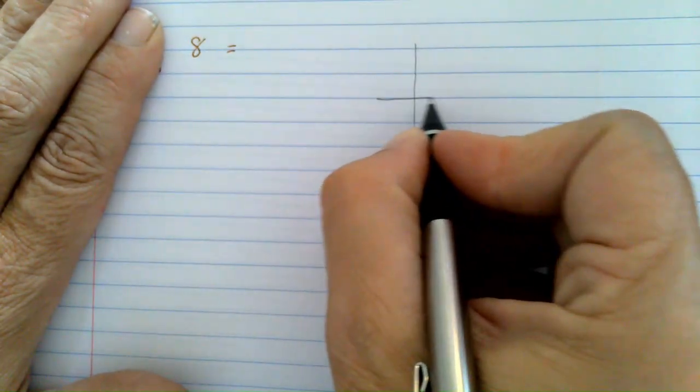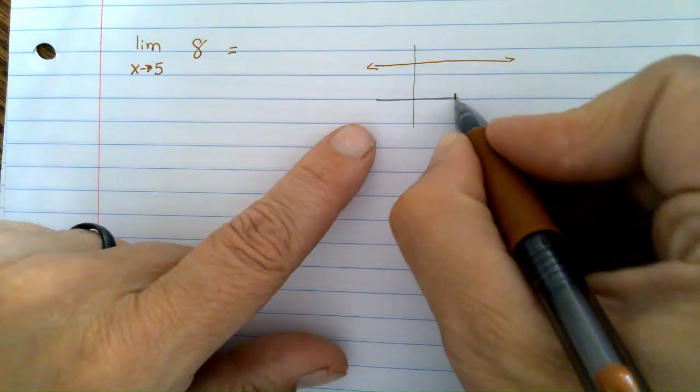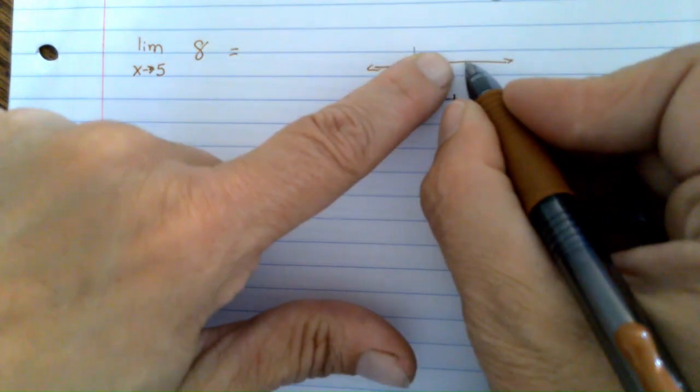So let's think about the limit as x approaches 5 of 8. Okay, what does this mean? Well, remember that's our function. Okay, so if I were to graph the line 8, I'd be coming in here and graphing the line at 8. So if this were 5, as we're closing in on 5, what are we closing in on? What y value? Oh yeah, it's still 8.